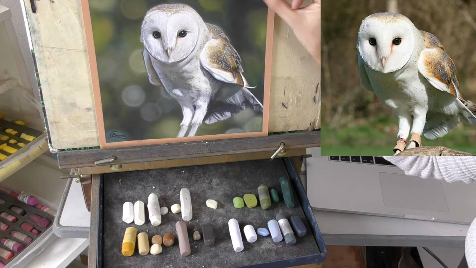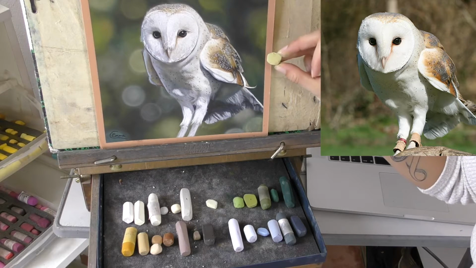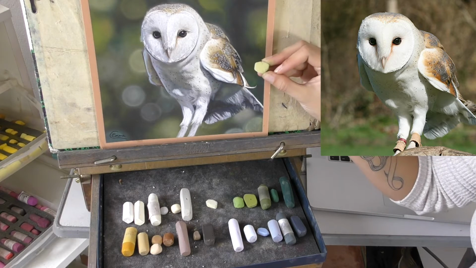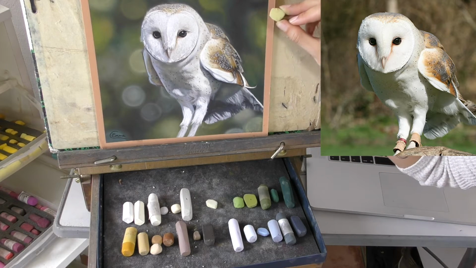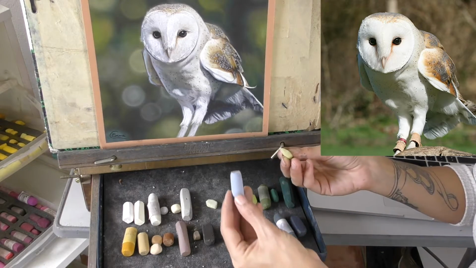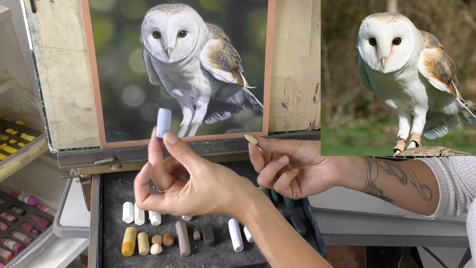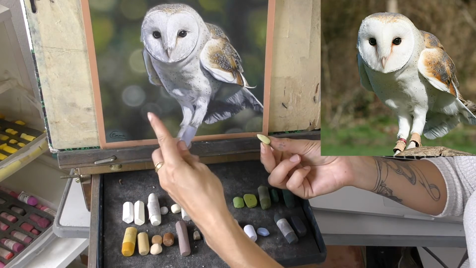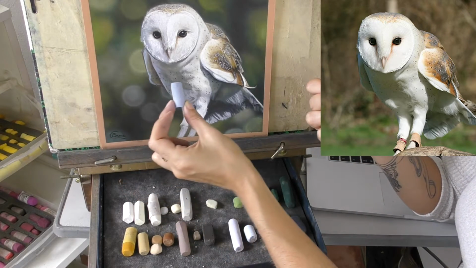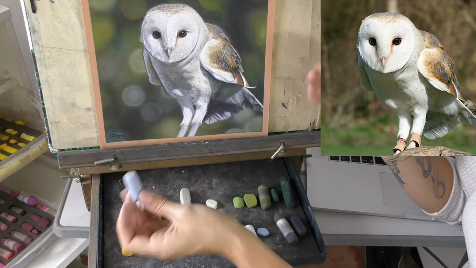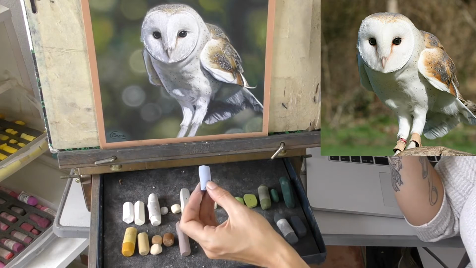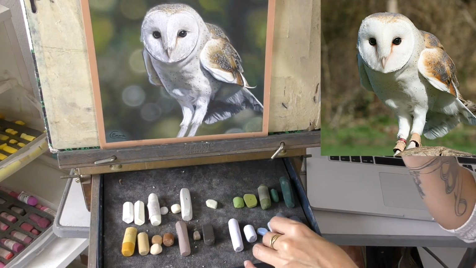So by using this green in the background and also on the owl itself, it really helps bring some colour harmony into your work. So always try to think of ways that you can include some of your background colours in your main subject. And I've done that a few times in this piece. I've used some of this lovely blue violet to create some of the out of focus areas of the background. And then of course by using them in the owl, it just helps to tie the background and the subject matter together, especially if you're mixing and matching with your photo reference.